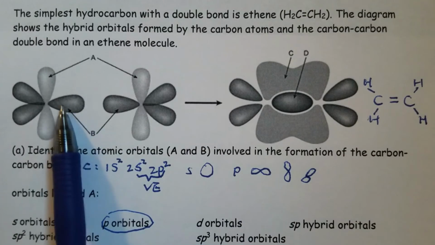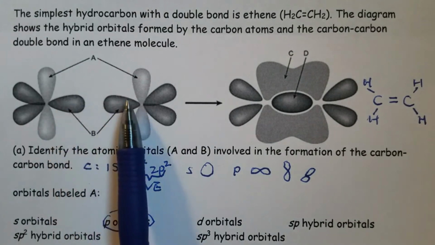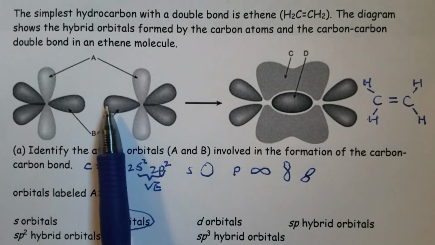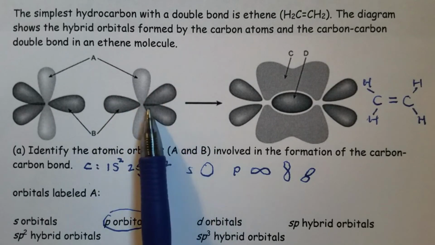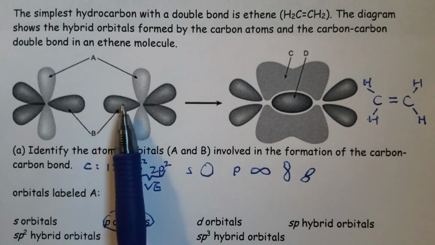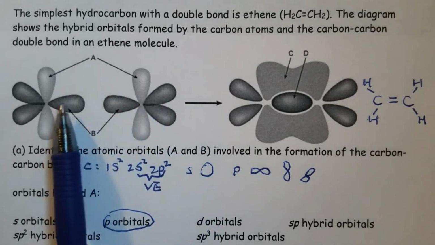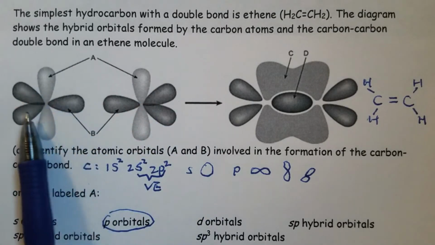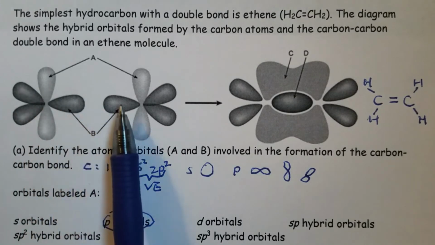Now let's take a look at the orbitals labeled with B. Obviously, you see the B is 1, 2, 3 for each carbon atom. So each has 3 B orbitals. This one, same thing, 3 of the B-type orbitals.